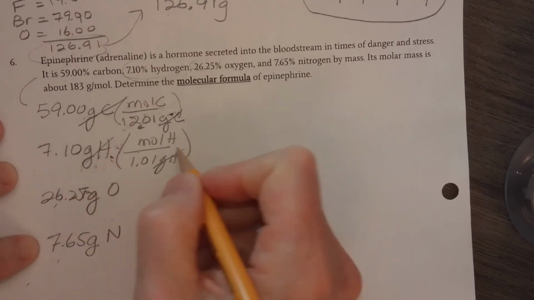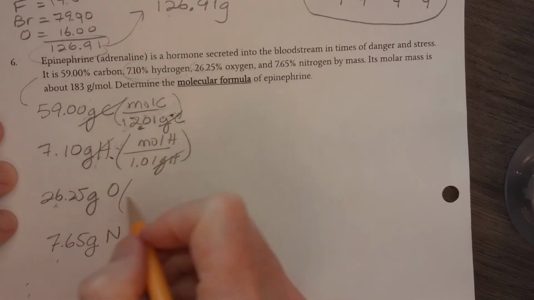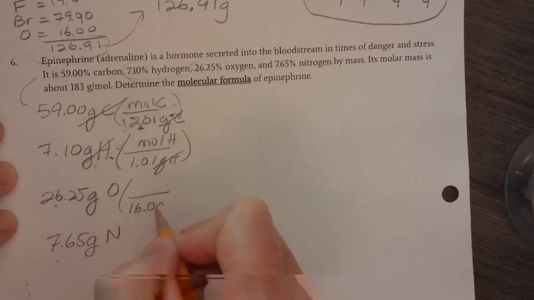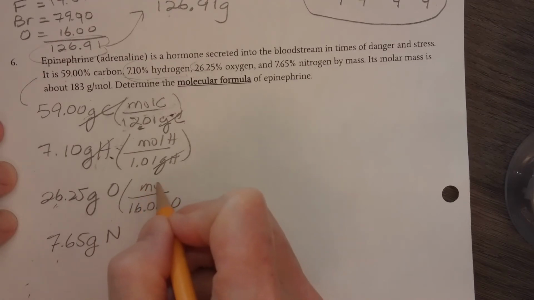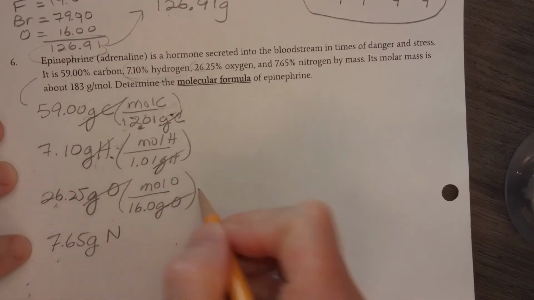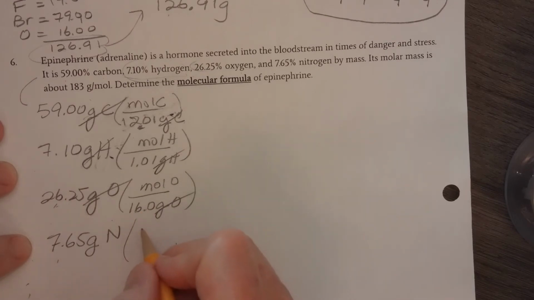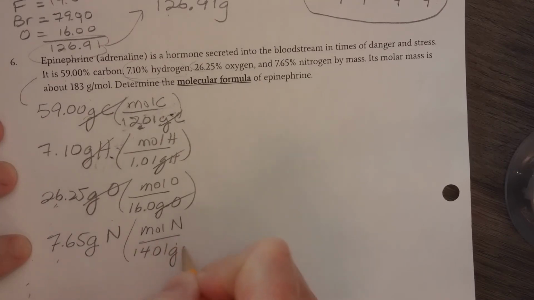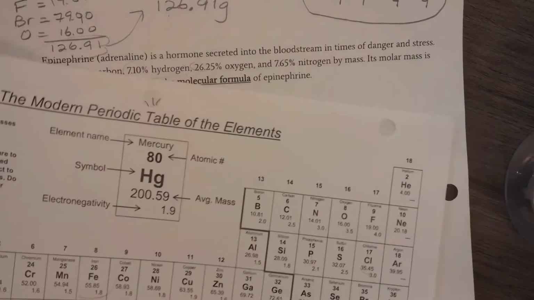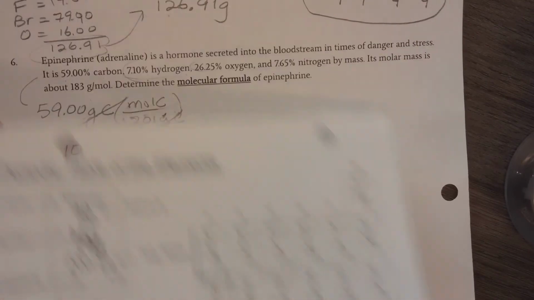Again, the grams of hydrogen divide out. Oxygen is 16 grams of oxygen per mole of oxygen. Grams of oxygen divide out. And 1 mole of nitrogen is 14.01 grams. Again, I'm getting all of these values from the periodic table.